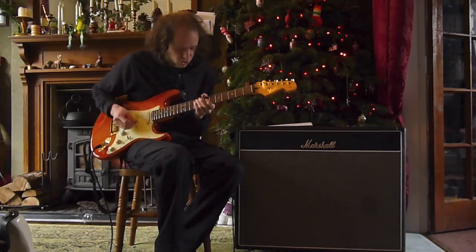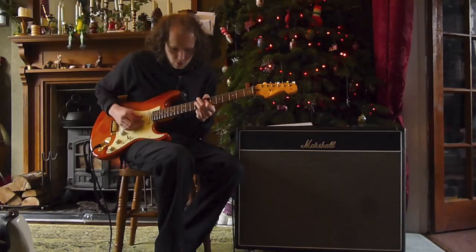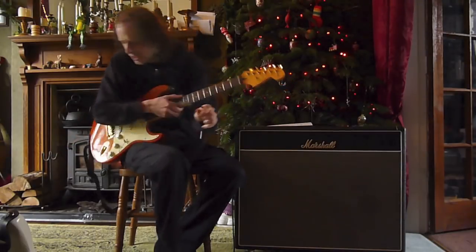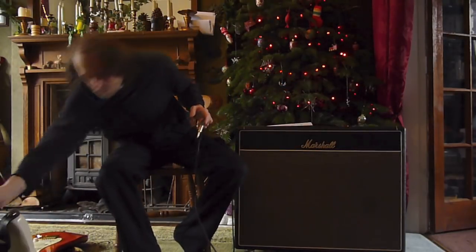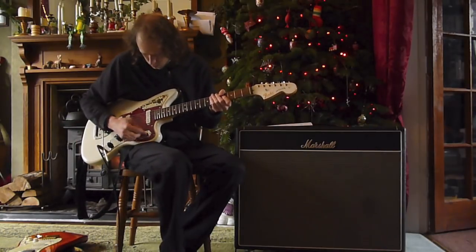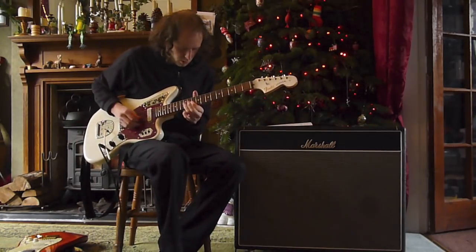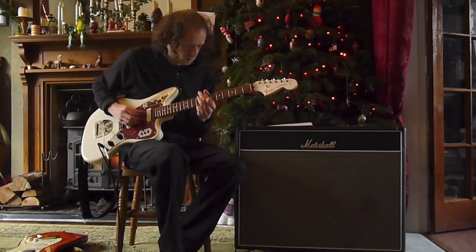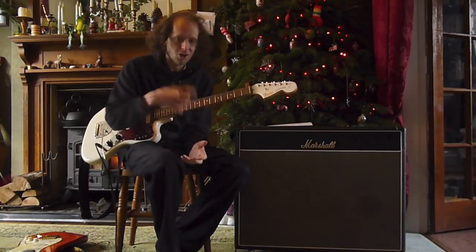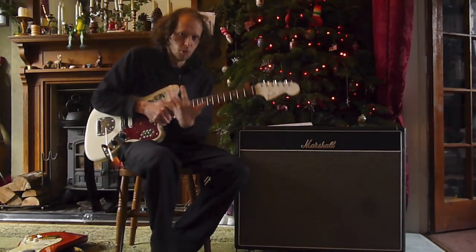If you go to a neck pickup on a Strat, you know, I'll go back to the Jag. You can really hear the difference. The Jag's a lot darker, it's a lot more mid-rangey and a lot more throaty sounding.